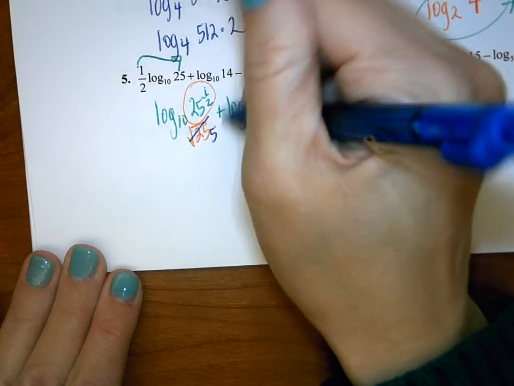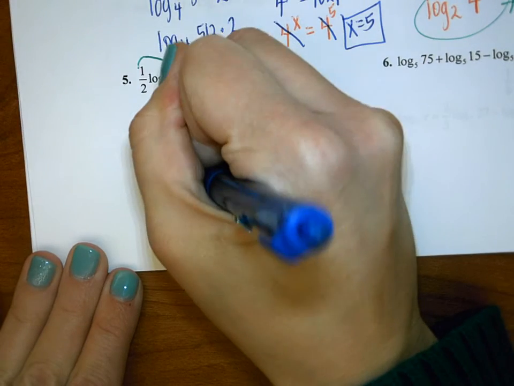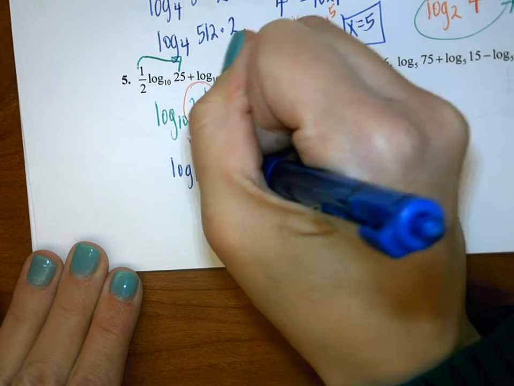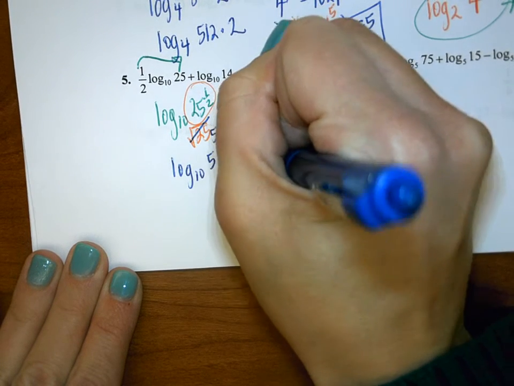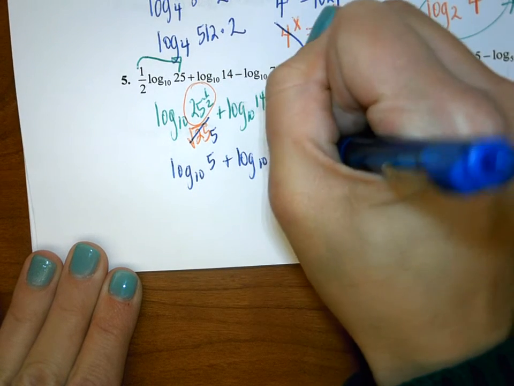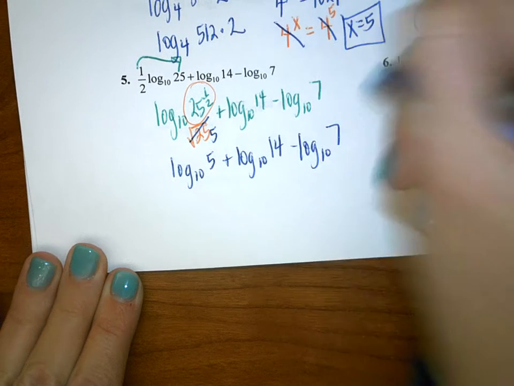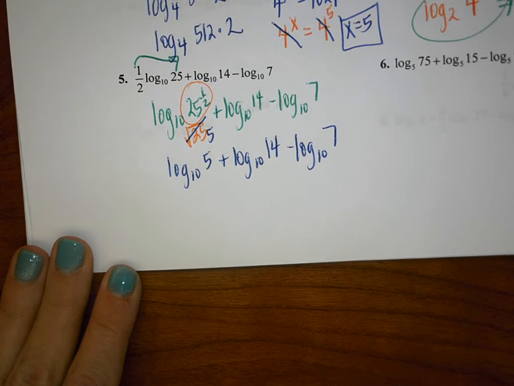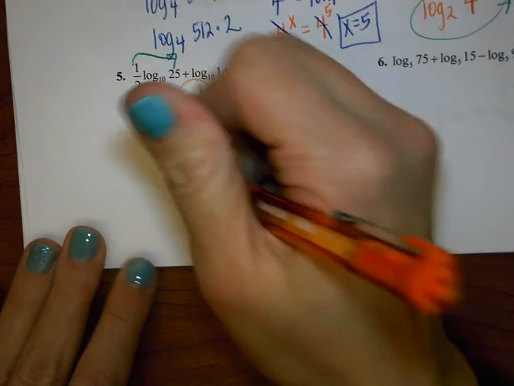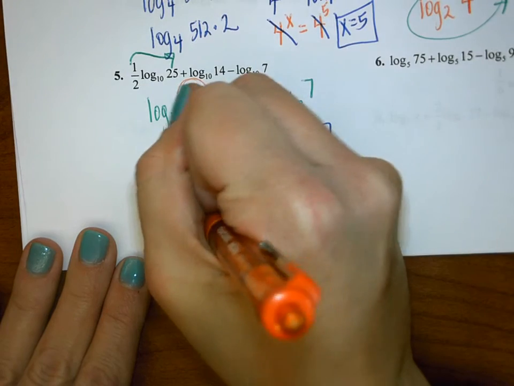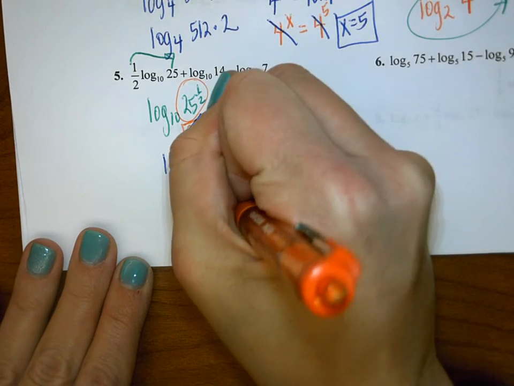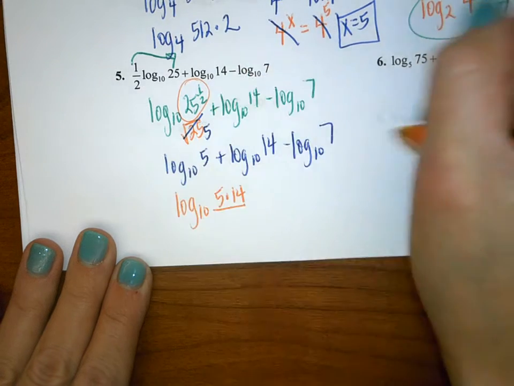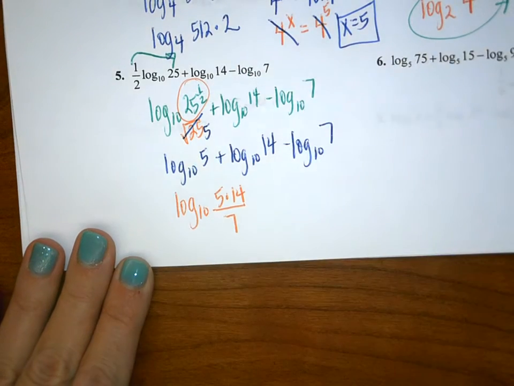So that means this right here is really log base 10 of 5 plus log base 10 of 14 minus log base 10 of 7. Okay, and then now I'm going to condense it with adding and subtracting. And so I have log base 10 of 5 times 14 divided by 7.